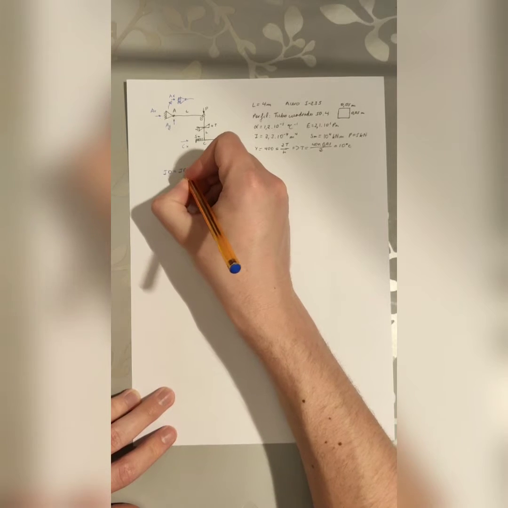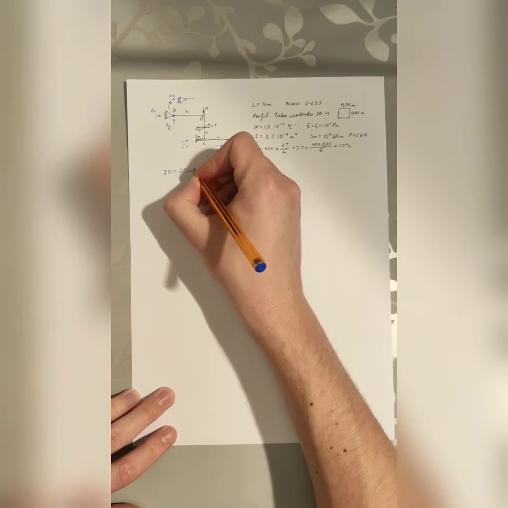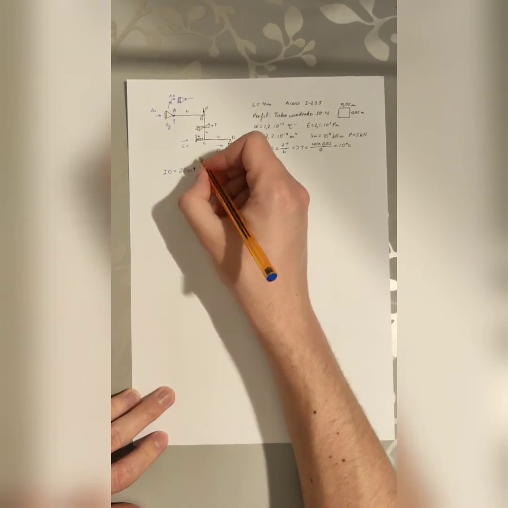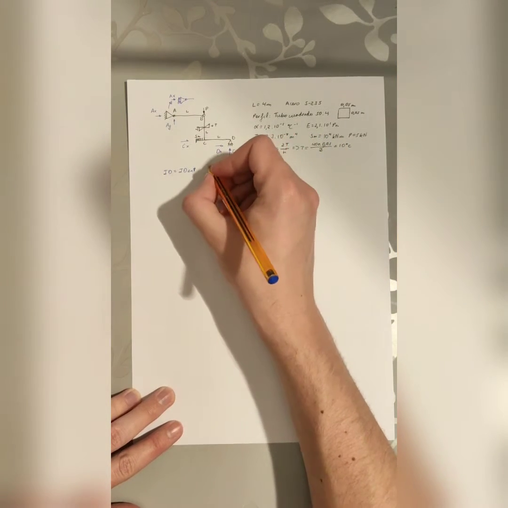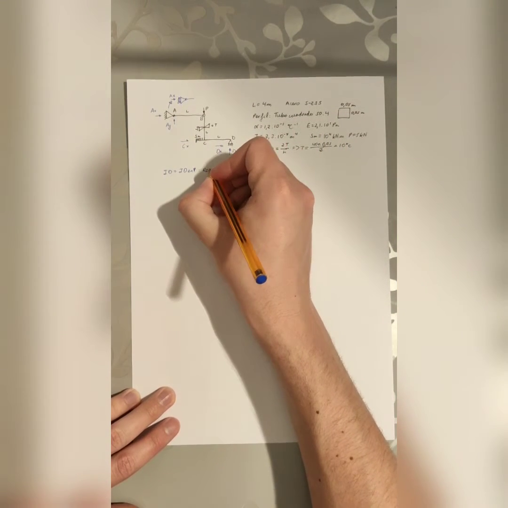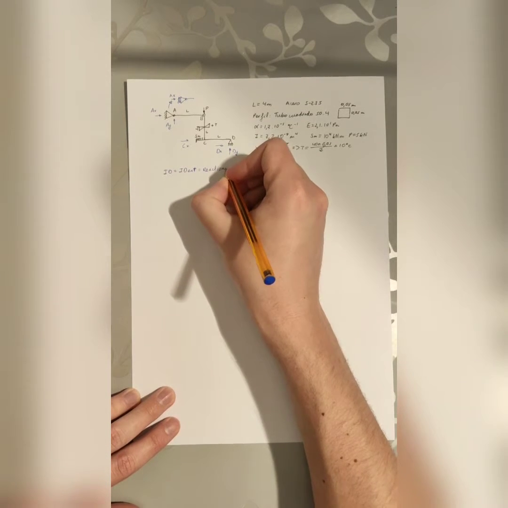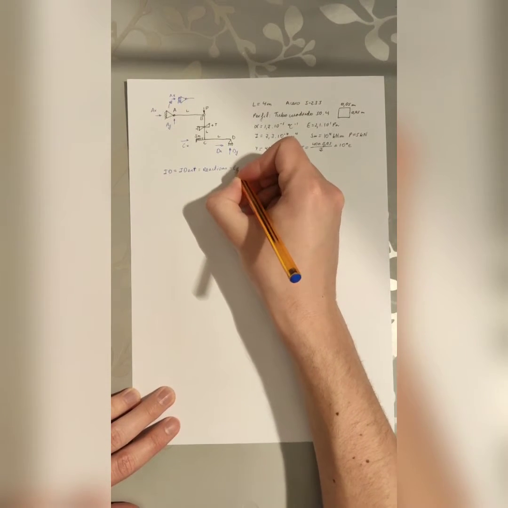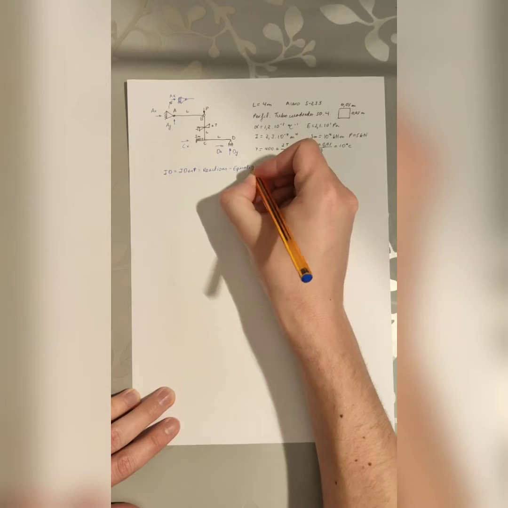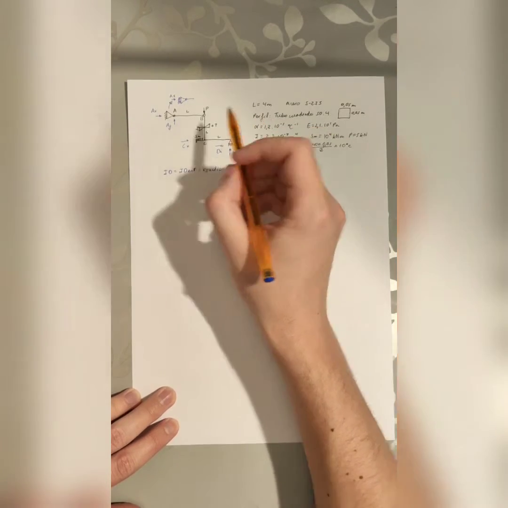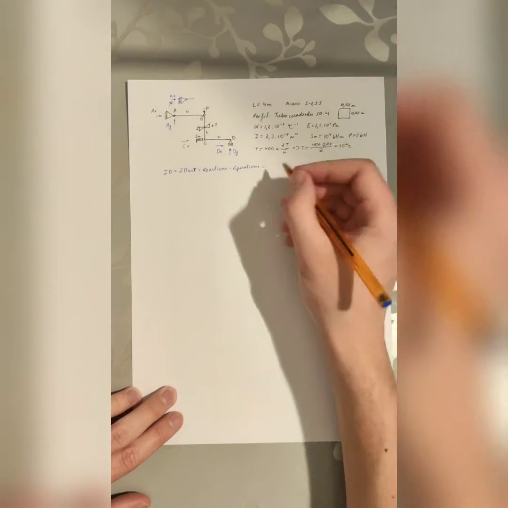Therefore, the indeterminacy degree equals the external indeterminacy, because it is an open structure, and this is reactions minus equations, taking into account that this reaction is 0.